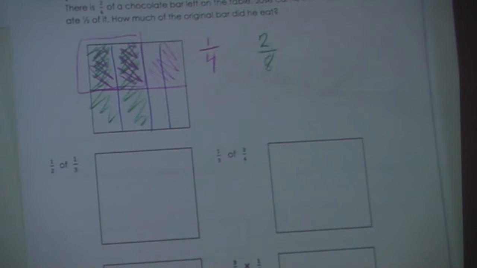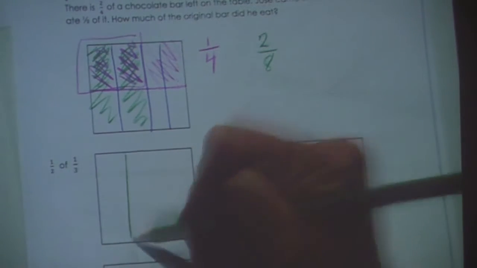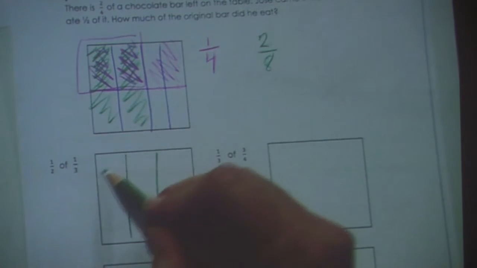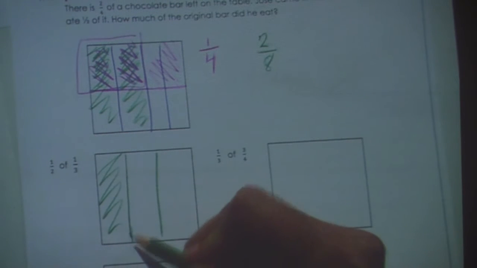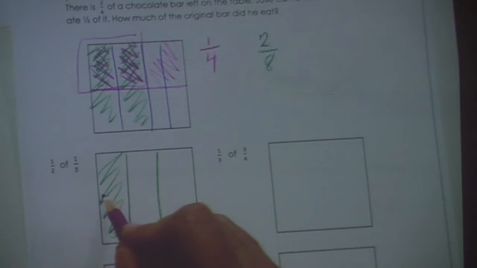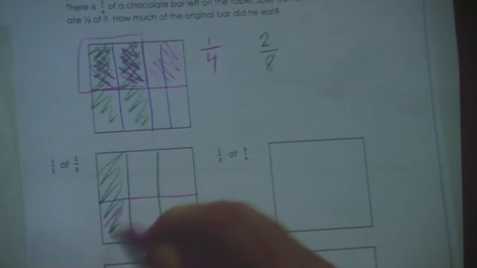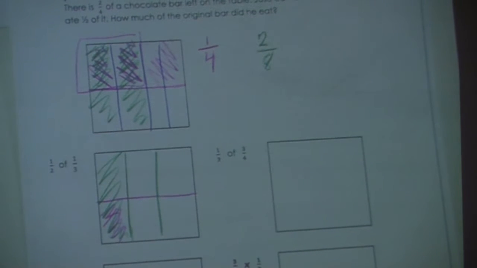Okay, 1/2 of 1/3. This one, I'm going to do my thirds because that's what I have. And here's one where immediately taking 1/2, I don't have just a piece. I have to do something to it. So I'm asking for 1/2 of it. I get 1/2, and we talk about having the area of overlap.